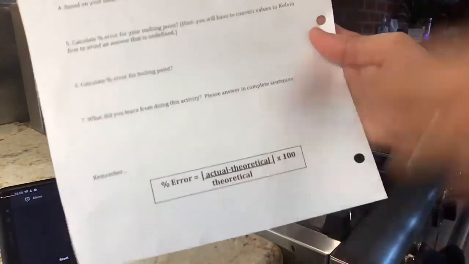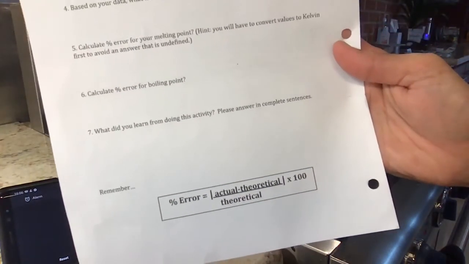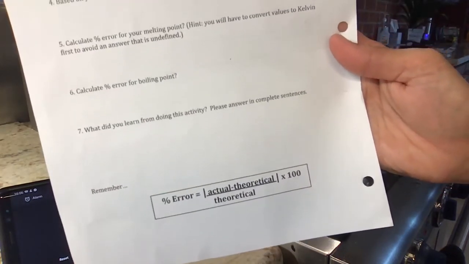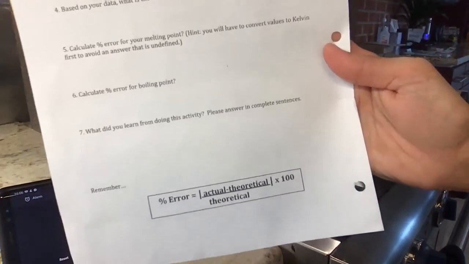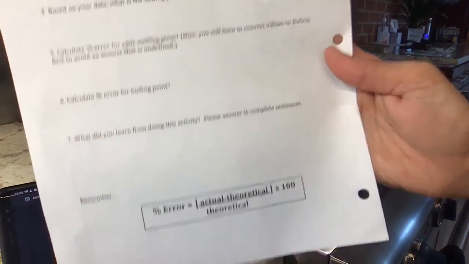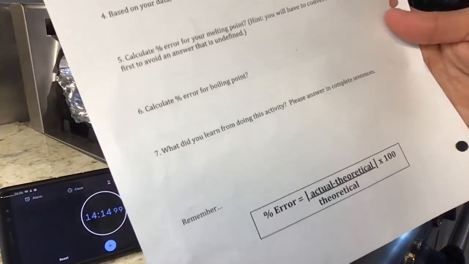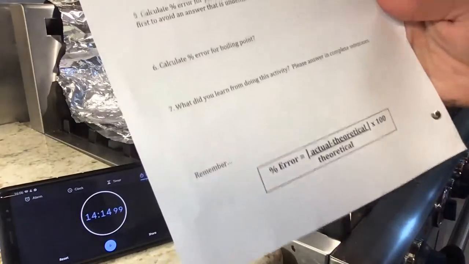It's asking you to do percent error comparing the actual temperature of boiling that we saw versus the theoretical, and do the same thing for melting. When everything completely melted, what was the temperature then versus the theoretical temperature of pure water when it melts? Do this pre-lab data recording and answer the questions.